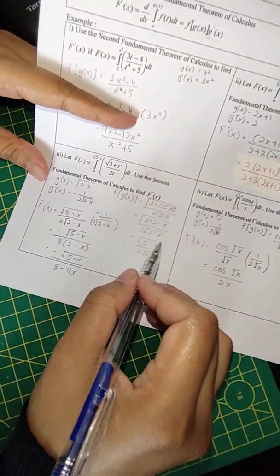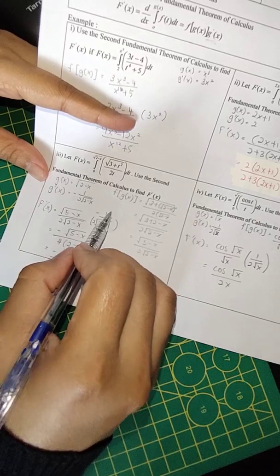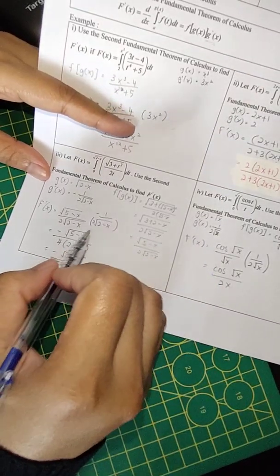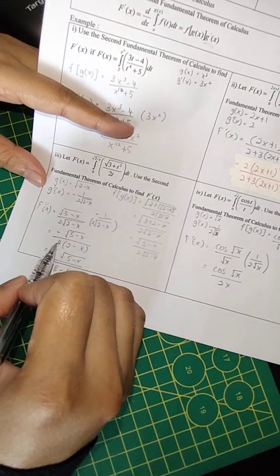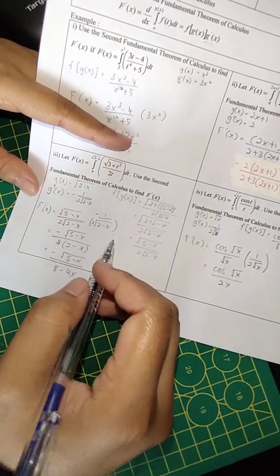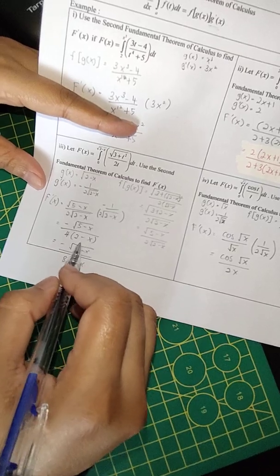Okay, so apa sahaja kita dapat f(g(x)) tadi darab dengan g prime x. Okay, so kita ada negative square root 5 minus x over 4 times 2 minus x. Okay, so denominator kita boleh simplify.